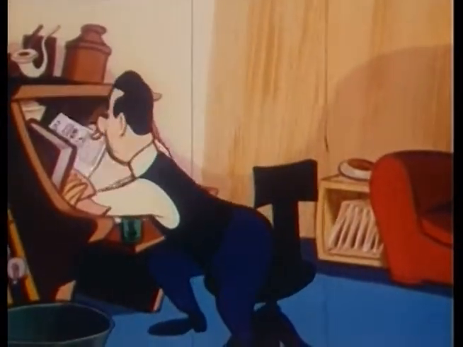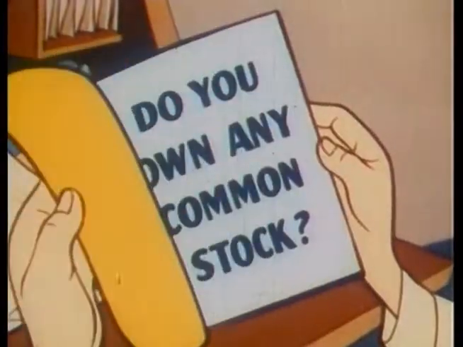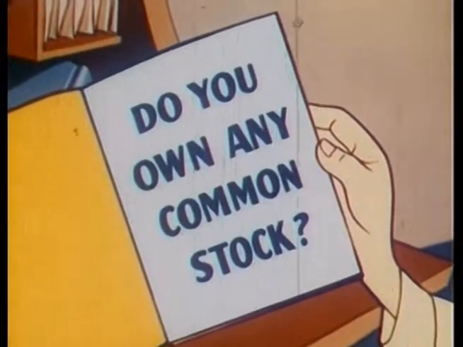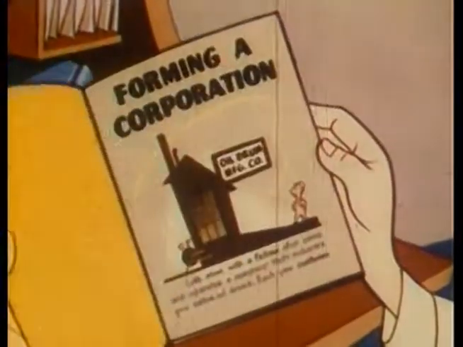His practical nature tells him it ought to do more than collect moths. Let's see, where did I put this thing? I know it's... common stock. Do I own any? I don't even know what they are.